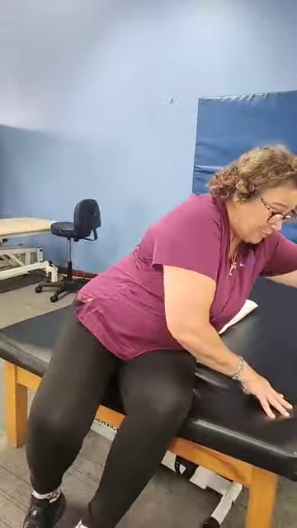Now, for some of you, these exercises are going to be way too easy. But I always caution on the side of going easy, and then we can always make it a little more difficult later. For those of you that need physical therapy and are interested in coming in to see us, that would be great. Come on in.